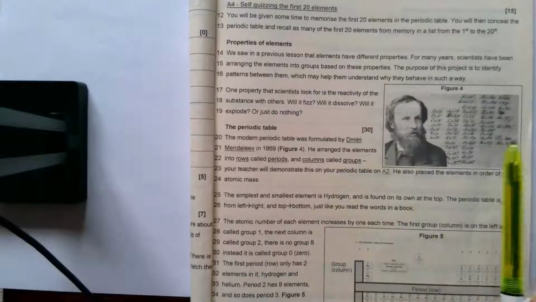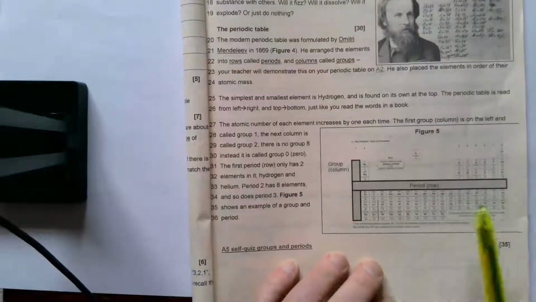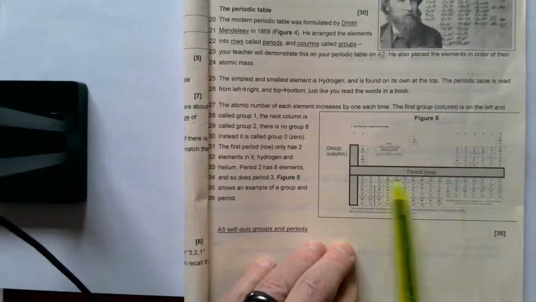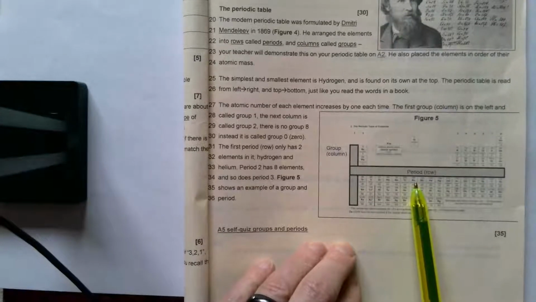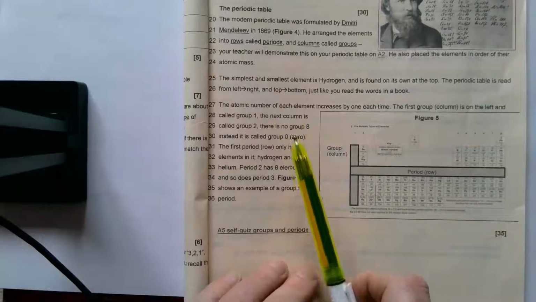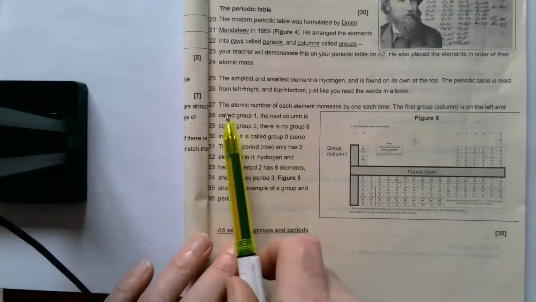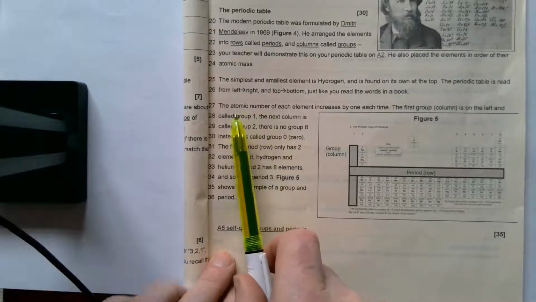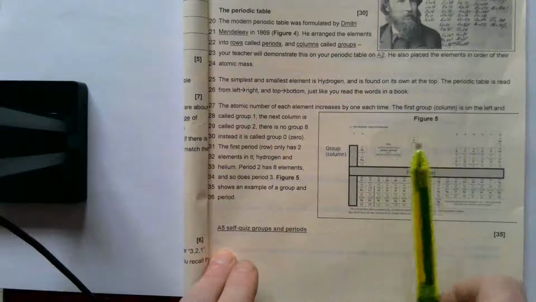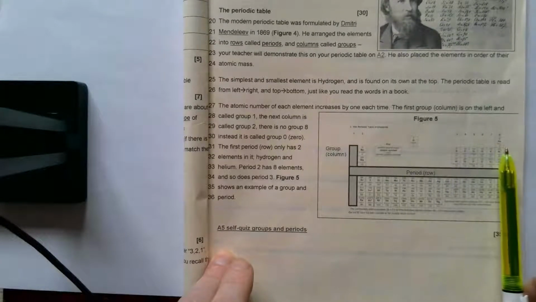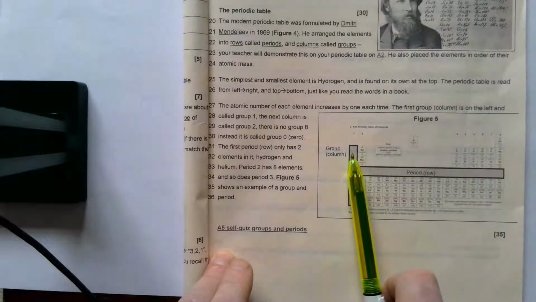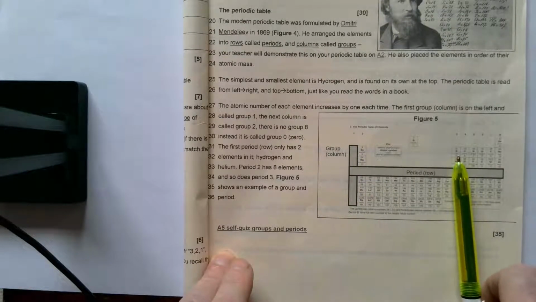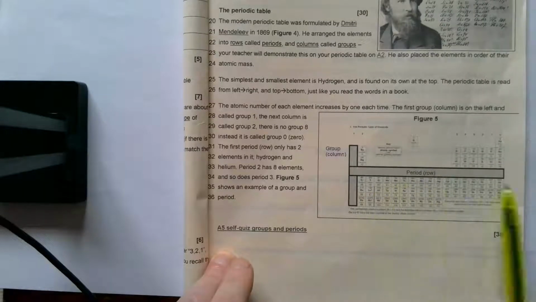them in what looks like the arrangement we have now, based on groups, which are the columns, and periods, which are the rows across. Okay, and these are based on something called the atomic number. You don't need to know about that for now, but they're listed in order of the atomic number. So hydrogen has atomic number 1, helium has atomic number 2, lithium has atomic number 3, beryllium has atomic number 4, boron has atomic number 5, and so on and so on.